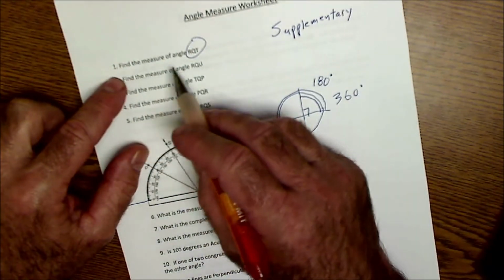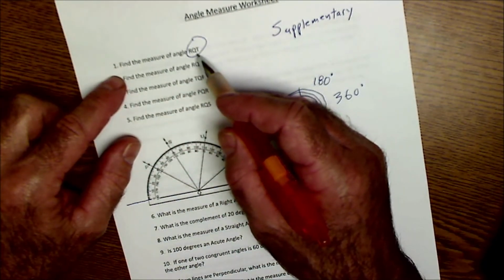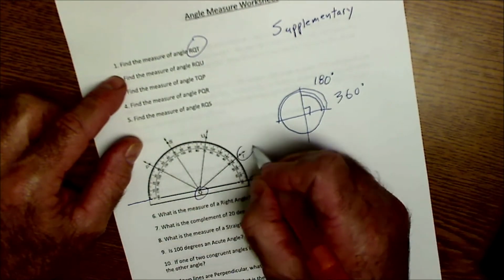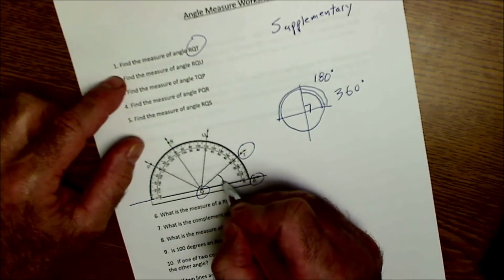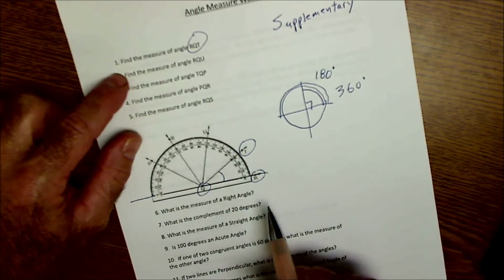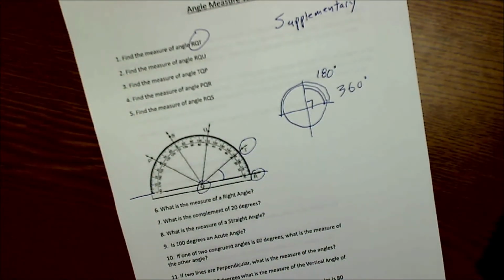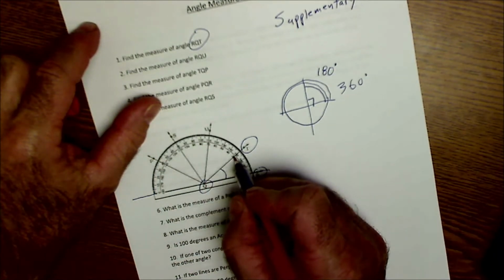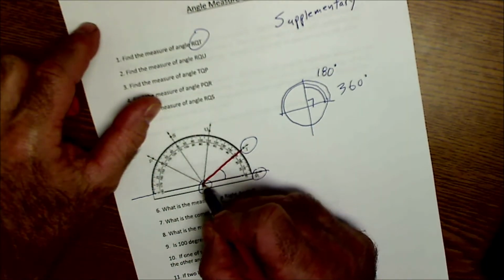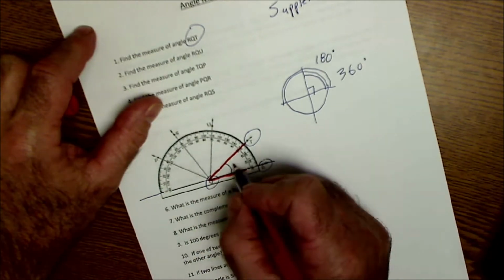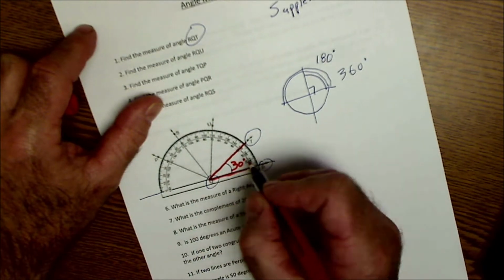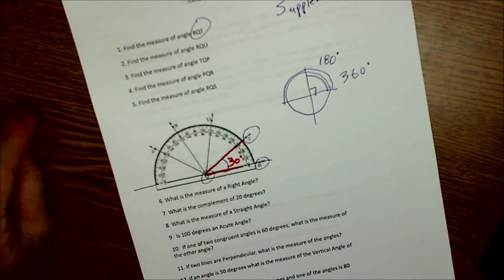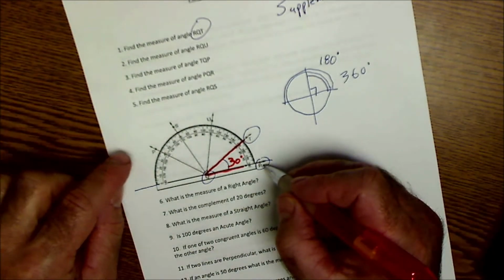Okay, so let's find the measure of angle RQT. So here's R, here's Q, and here's T. So I'm looking for the measure of this angle here. I know you can barely read that. It's pretty illegible, but this is a 0, and it goes, that's a 30. So the measure of angle RQT is 30 degrees. Let me jump right down a little bit and find the measure of angle RQS.